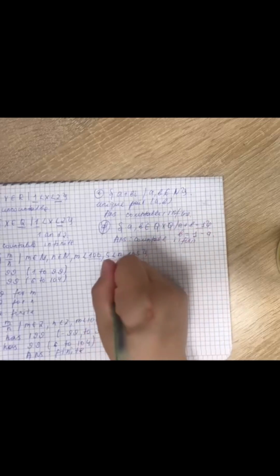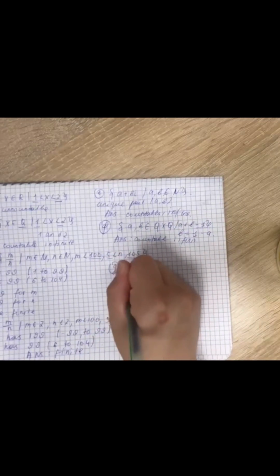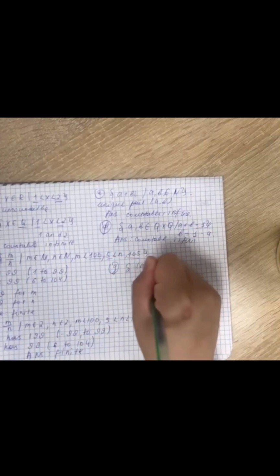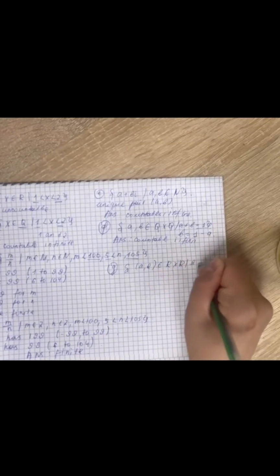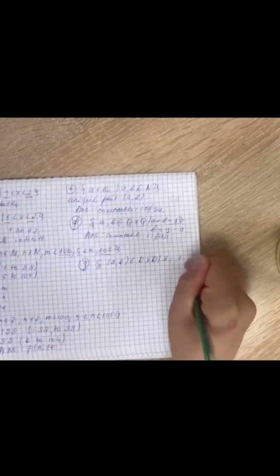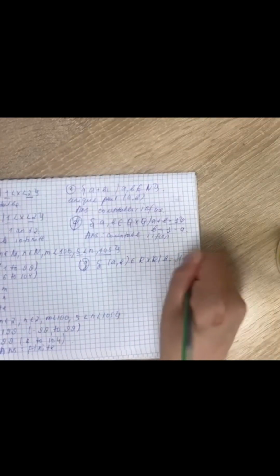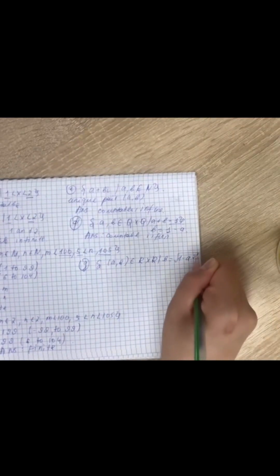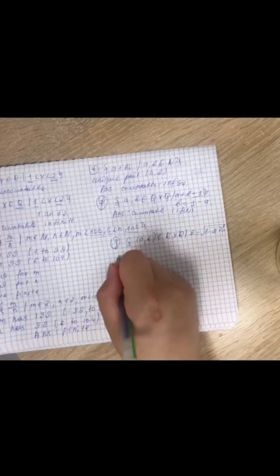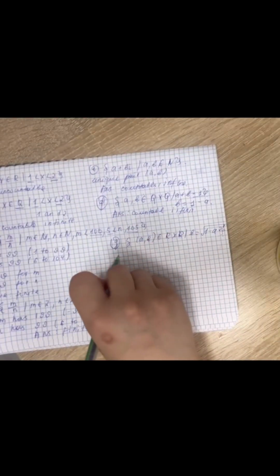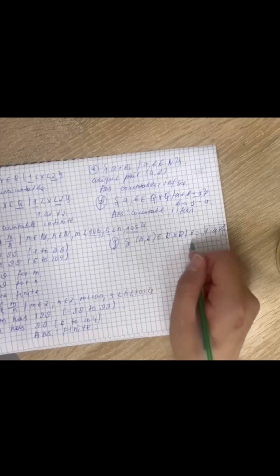And the last one is G. We have the set of a, b in R, where b equals the square root of 1 minus a squared. Our solution: this set describes the upper half of the unit circle in the Cartesian plane.